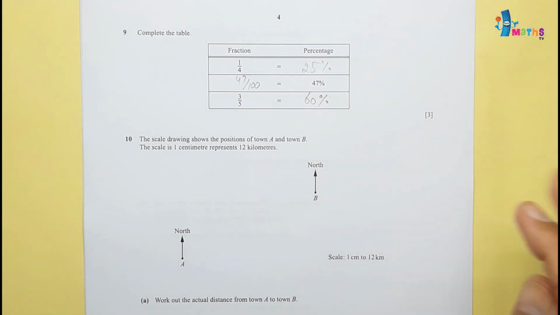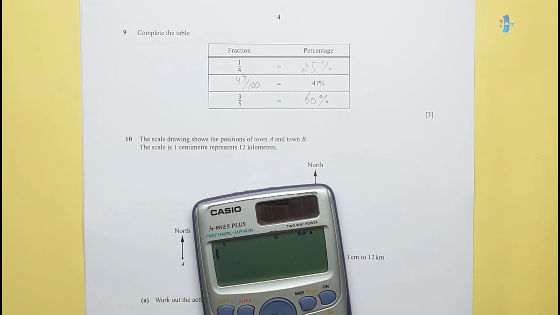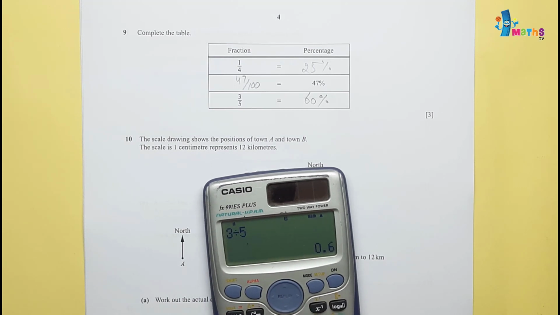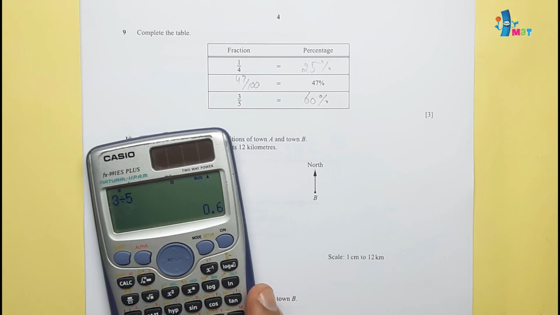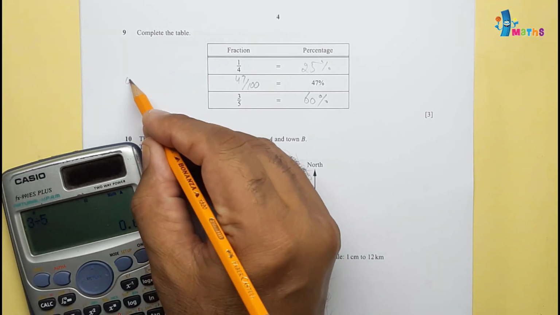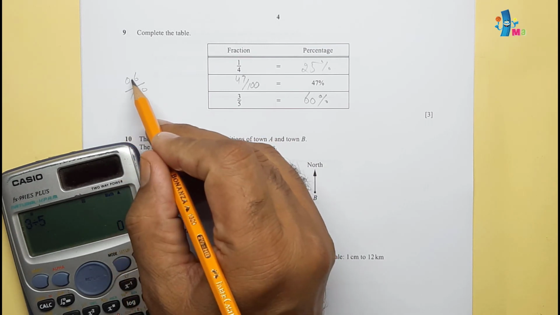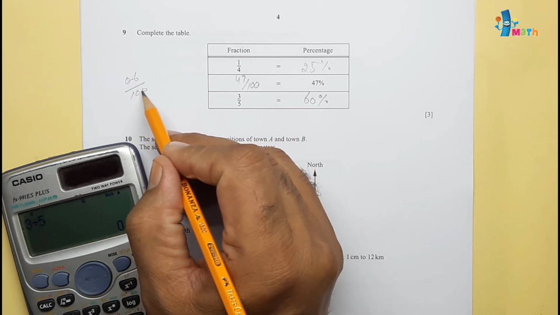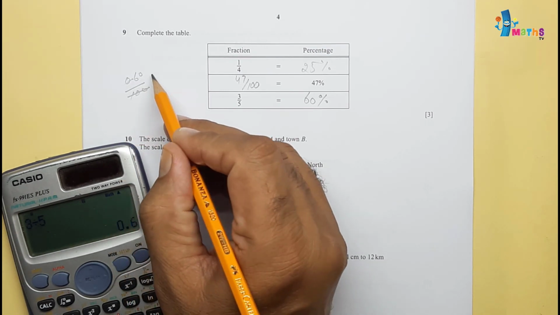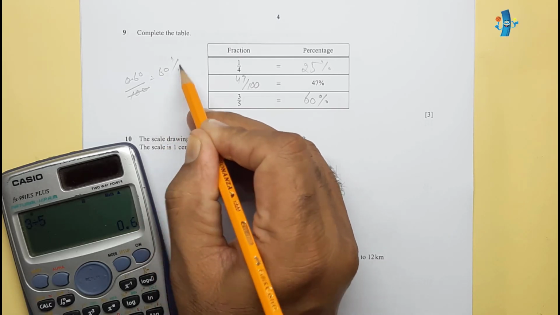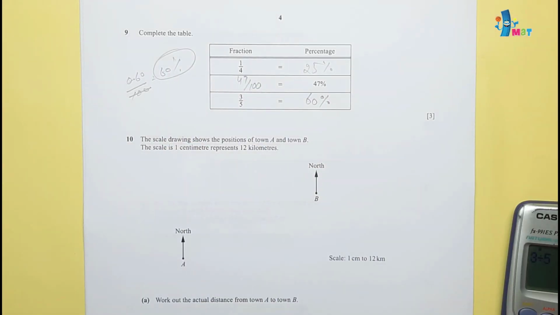Even we can use the calculator for that. Like 3 divided by 5 is equal to 0.6, and if we have to change 0.6 into a percent, we multiply by 100. This will be 60%, like that. So you can convert like that. This is simple, so I have directly written the answer.